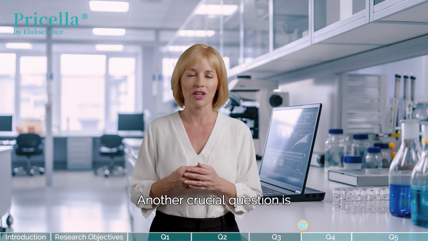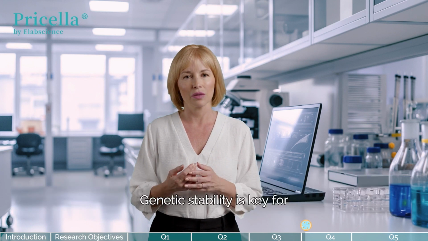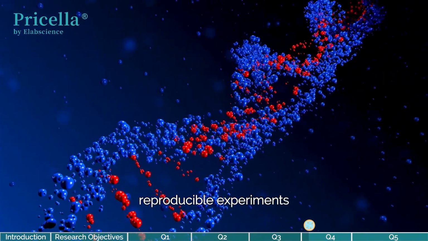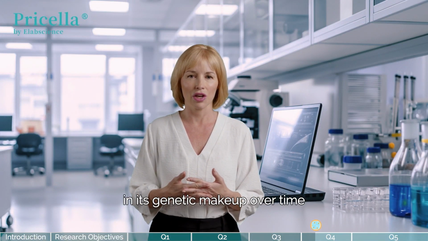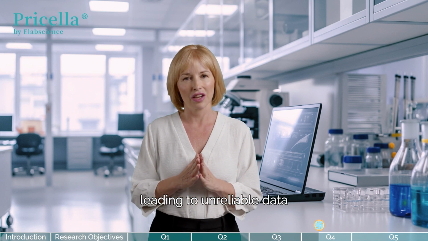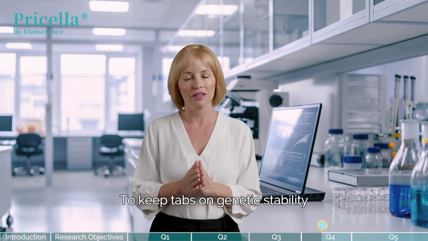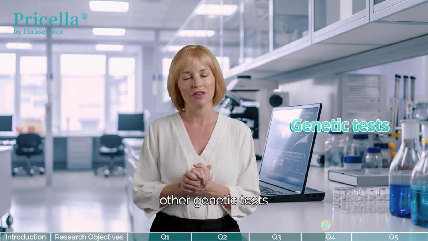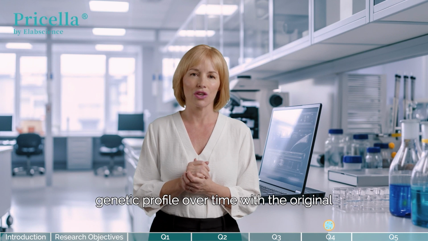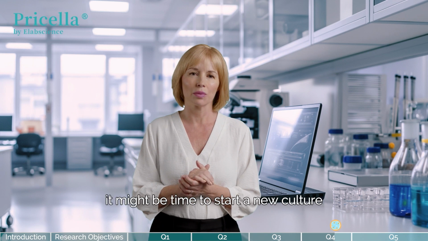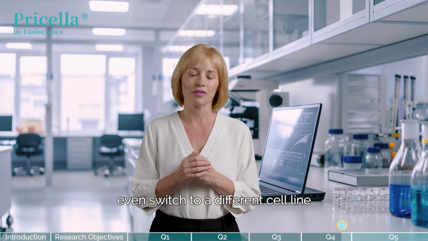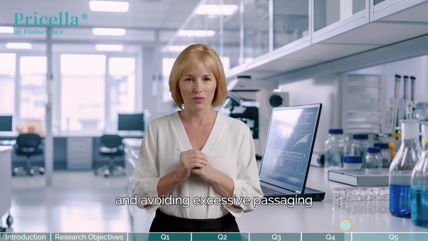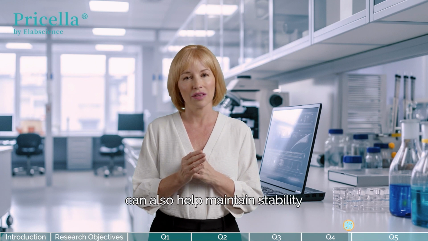Another crucial question is, is it genetically stable? Genetic stability is key for reproducible experiments. If your cell line undergoes genetic drift, changes in its genetic makeup over time, it may not behave consistently, leading to unreliable data. To keep tabs on genetic stability, consider regular karyotyping or other genetic tests. These help you compare your cell line's genetic profile over time with the original or reference profile. If you notice significant genetic changes, it might be time to start a new culture from a lower passage number or even switch to a different cell line. Keeping an eye on passage numbers and avoiding excessive passaging can also help maintain stability.